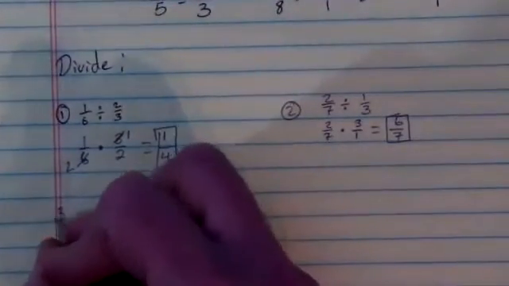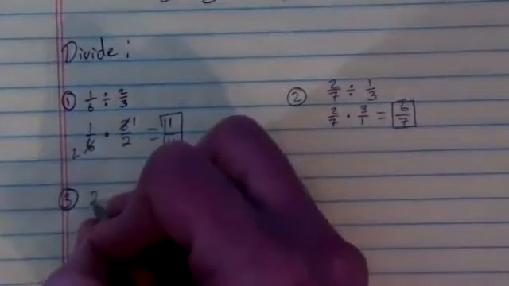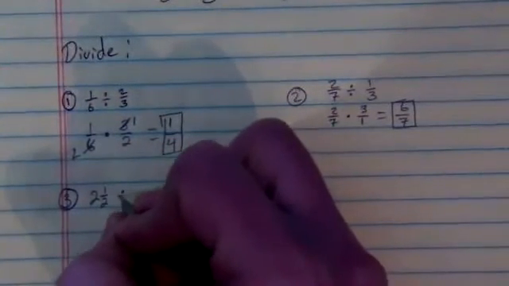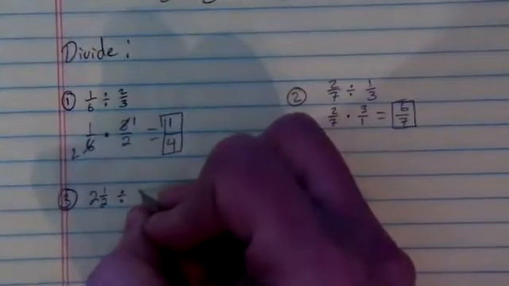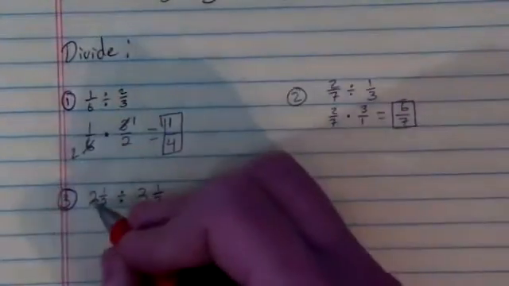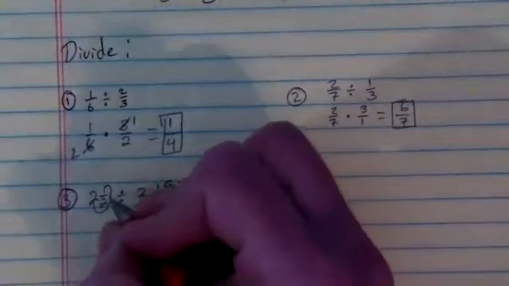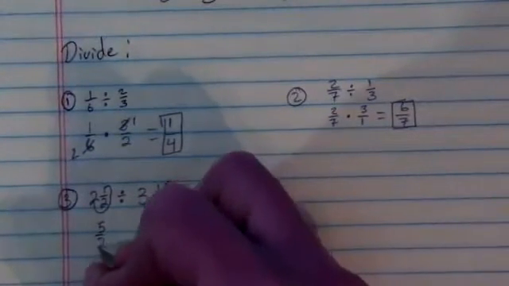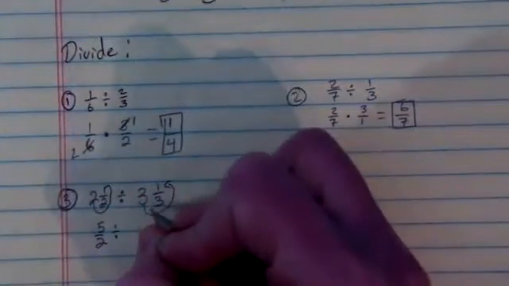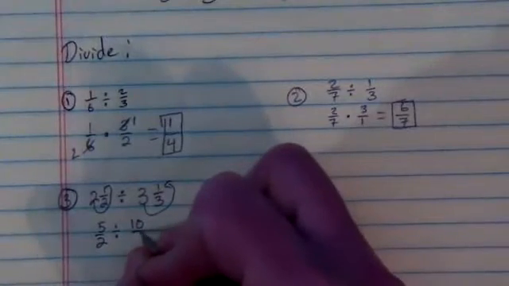Let's do some more. I know you're like, Mr. Harris, I got this. Well, I got some whammies to throw at you here. So if we have 2 and 1/2 divided by 3 and 1/3. Remember, we need to convert mixed to improper before we can keep, change, flip. We have mixed numbers, so let's convert. 2 times 2 is 4, plus 1 is 5, so we have 5 halves, divided by 3 times 3 is 9, plus 1 is 10, 10 thirds.